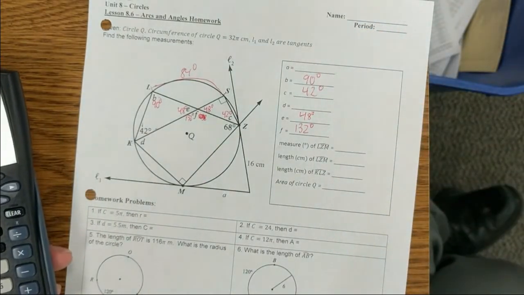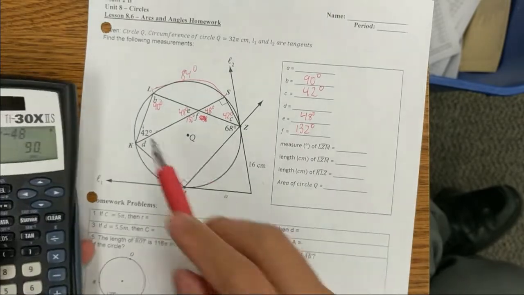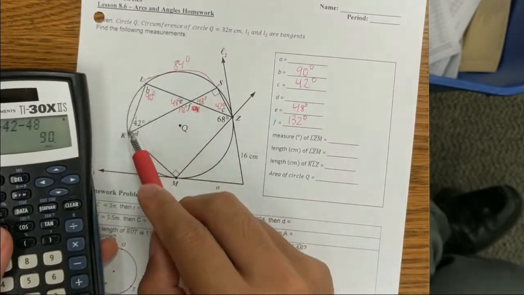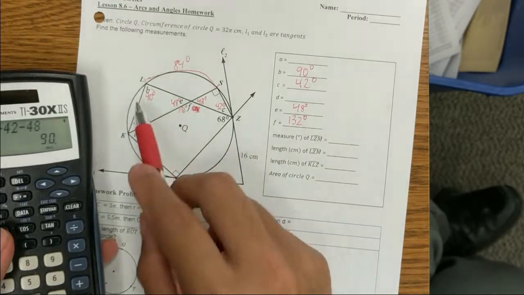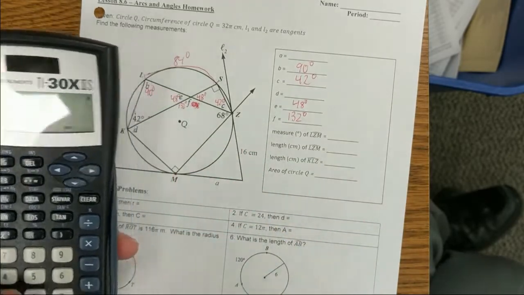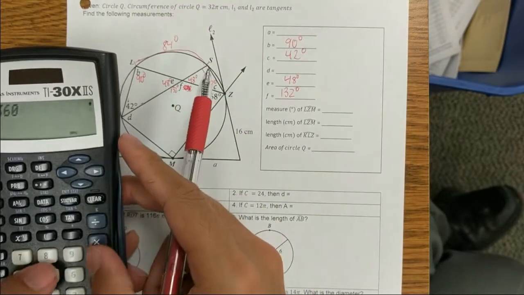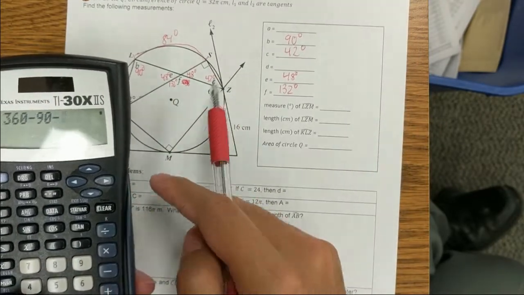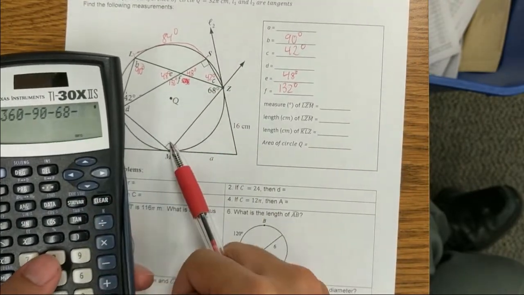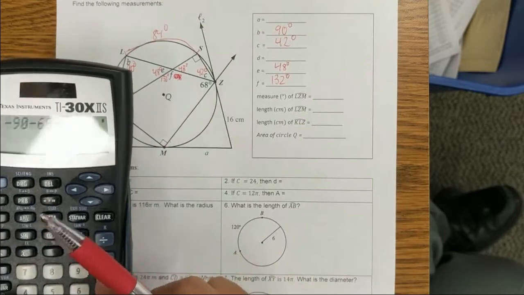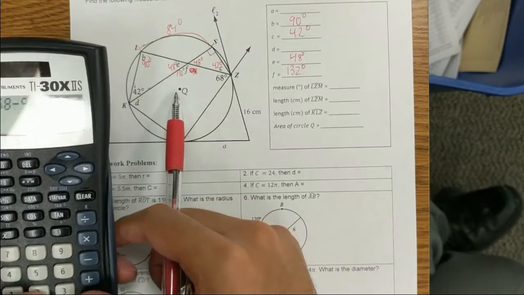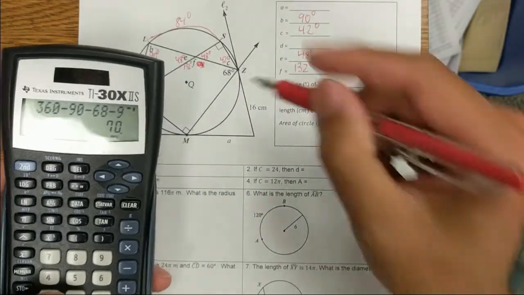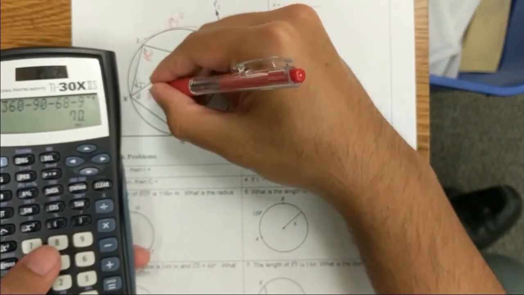And let's see what else. So we've got a quadrilateral here, LKMZ, which I know all four-sided shapes have a total of 360 degrees. Okay, so I'll take away the 90, take away the 68, take away this other 90, and then this angle got split into two, so I'll take away the 42 piece, which leaves 70 degrees for the remaining part.